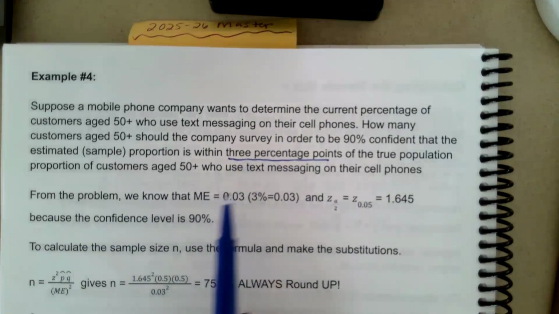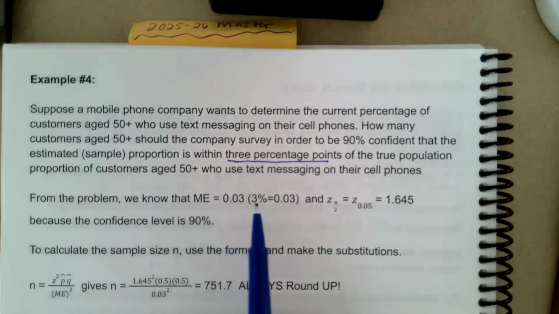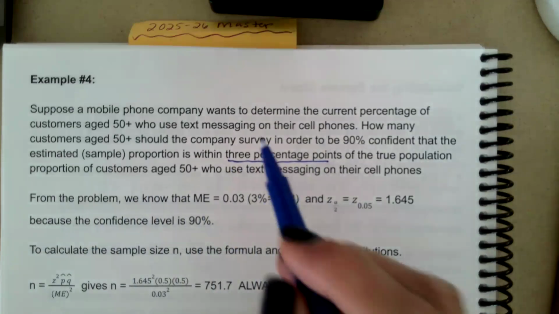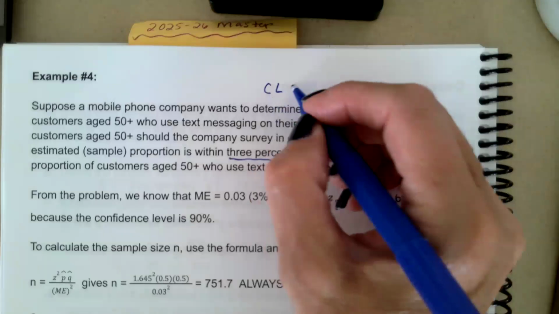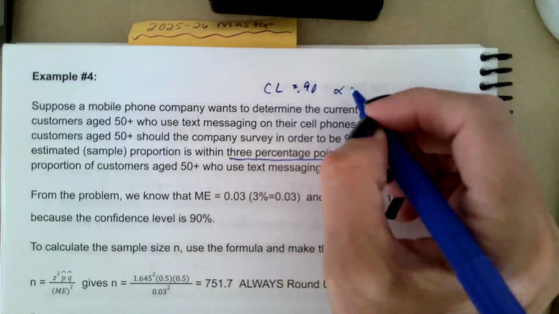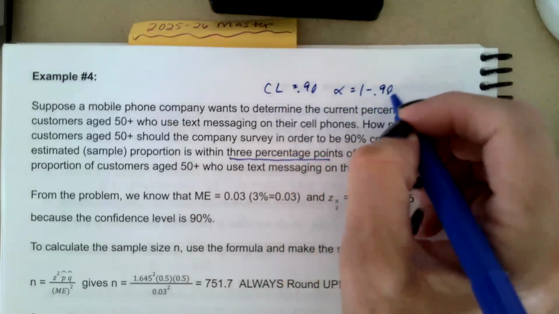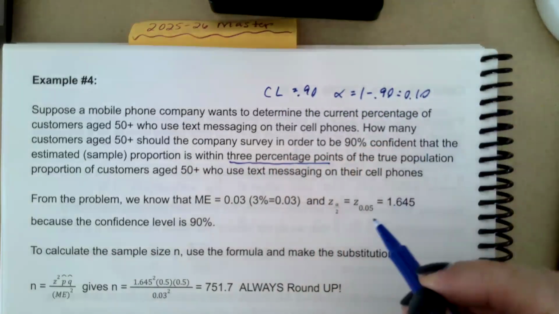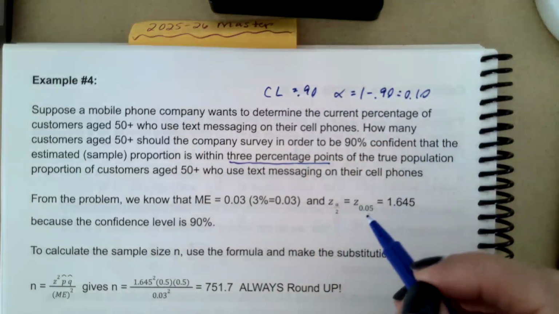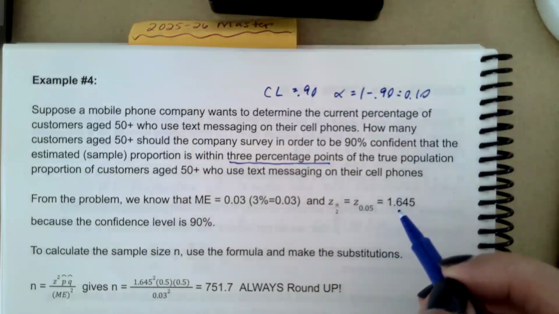So from this, we know that our margin of error is 0.03 because it's 3 percentage points. And then they wanted to be 90% confident. So our confidence level is 0.9. So alpha is 1 minus 0.9 or 0.10. And then we have to divide by 2. So it's z of alpha divided by 2, which is 1.645.